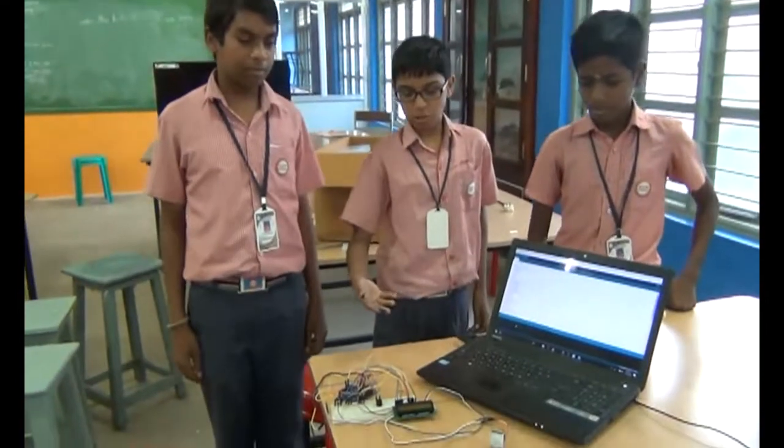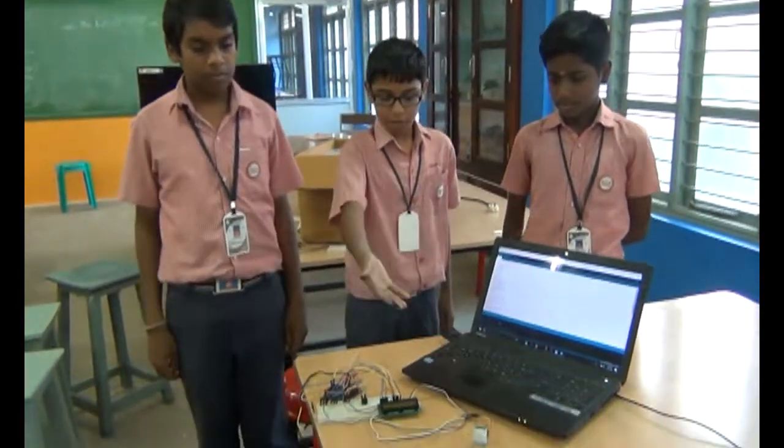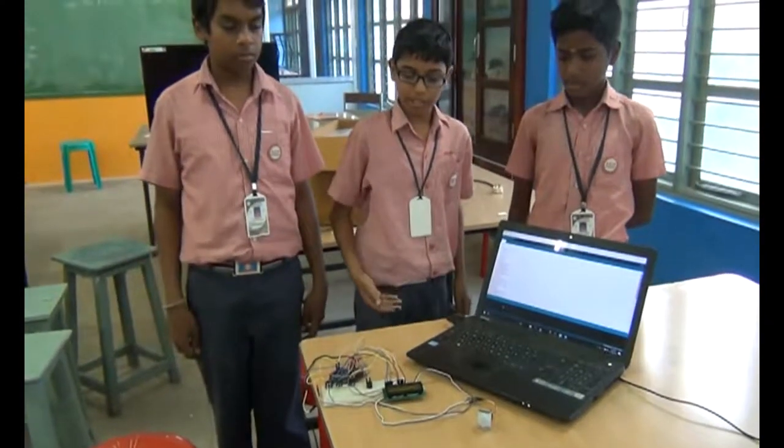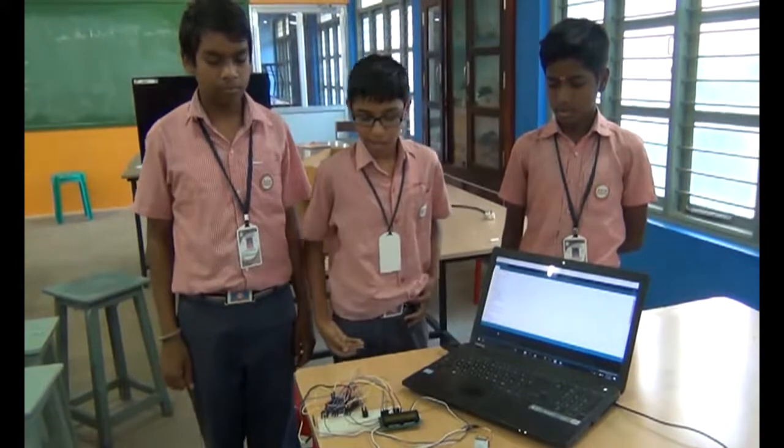We are from AGN school. Here we have made a project for the field of disaster management. This prototype can detect human beings around a particular range. This can be used in the field of disaster management.